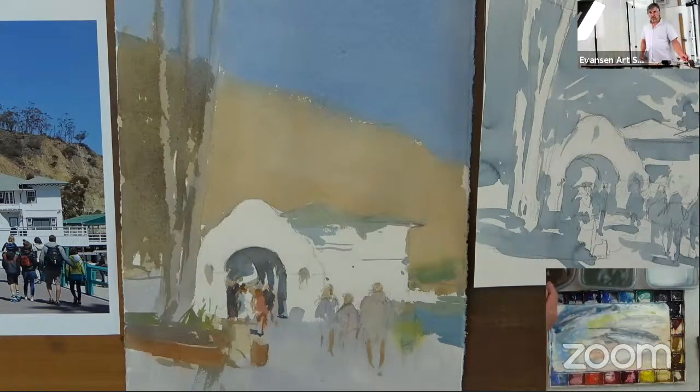I've just got a few people underneath the archway there. Now so I've got this shape pretty much done. Now I can continue over to these people.